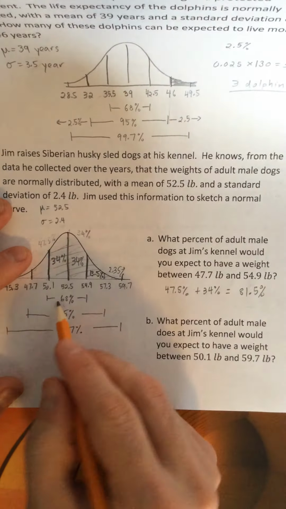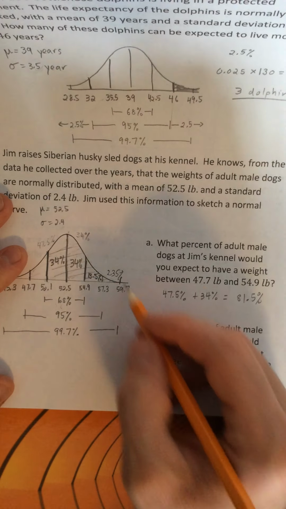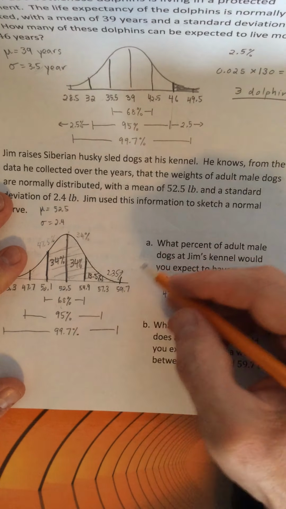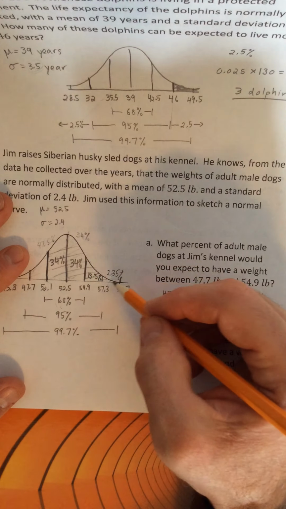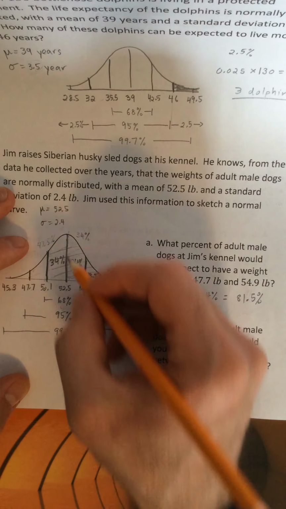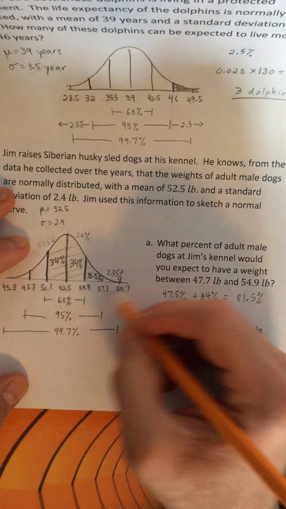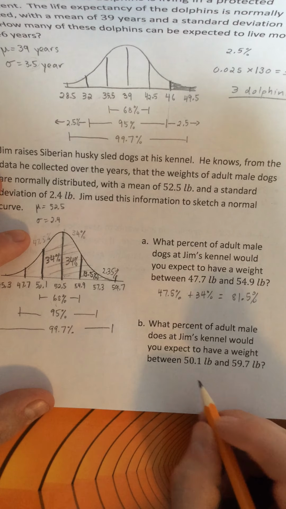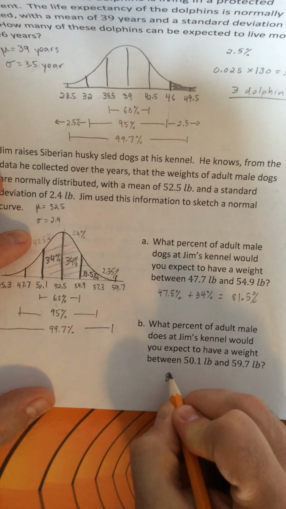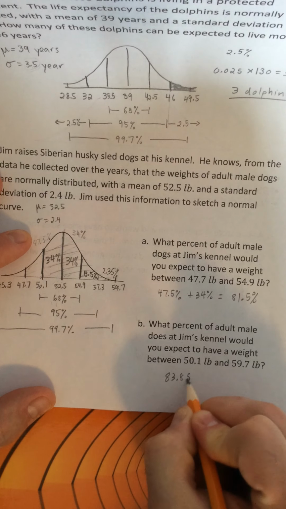The other is to figure out what this is half of, and divide this portion of the data in half as well. So this is half of 68 and half of 99.7. So when you add each of these together, you would be getting 83.85%.